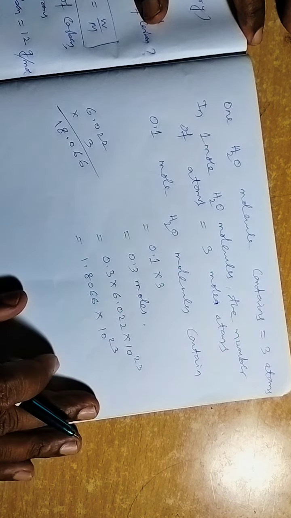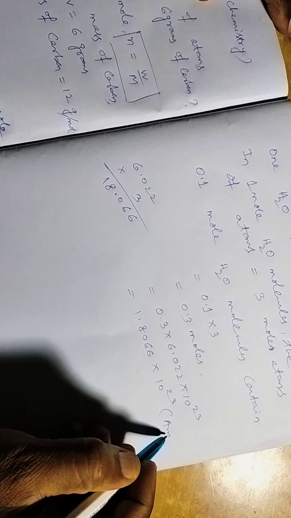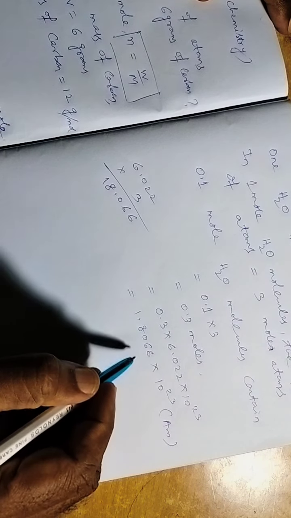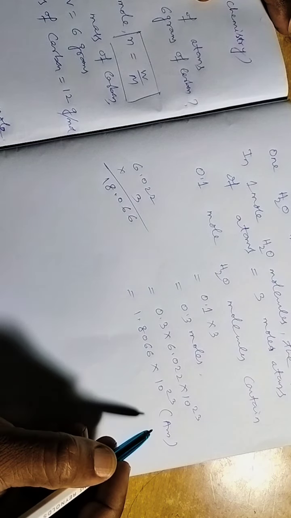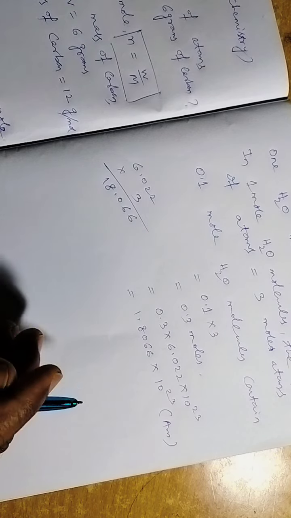So this much atoms are present in 0.1 mole H2O molecules. So the answer is 1.8066 into 10 to the power 23 atoms.